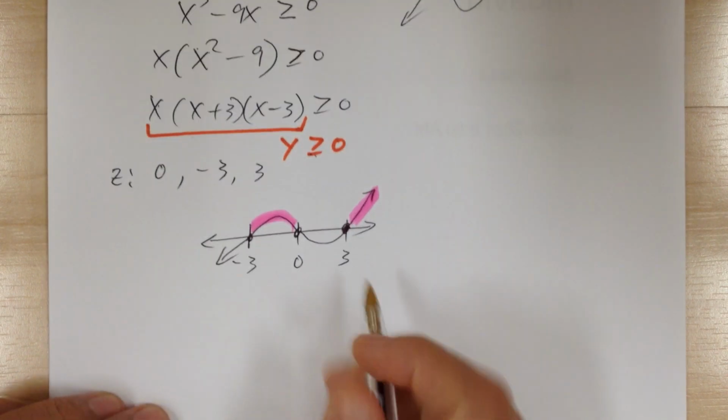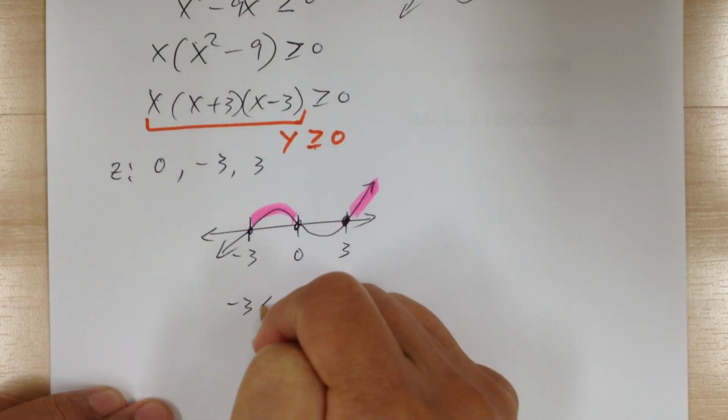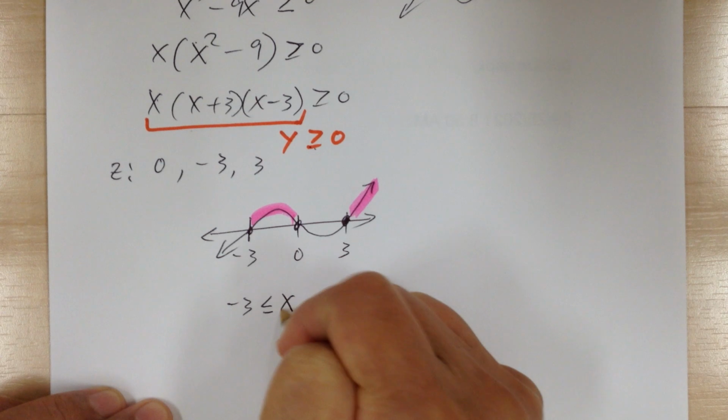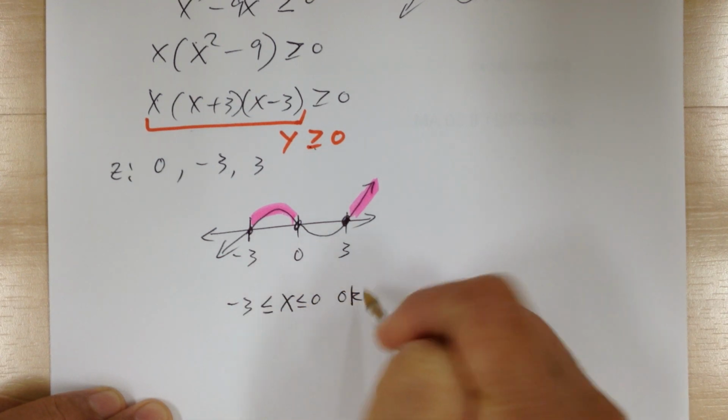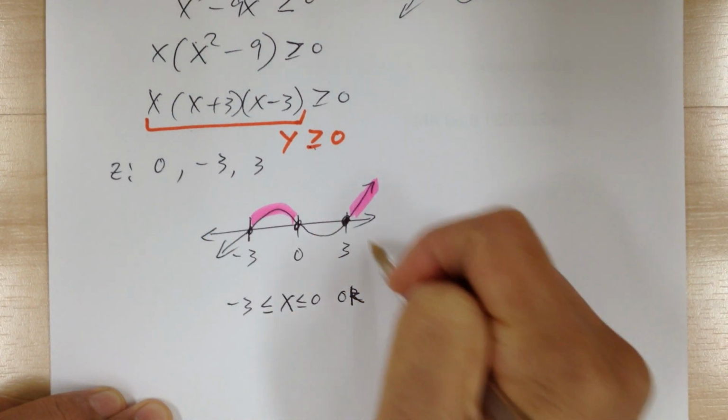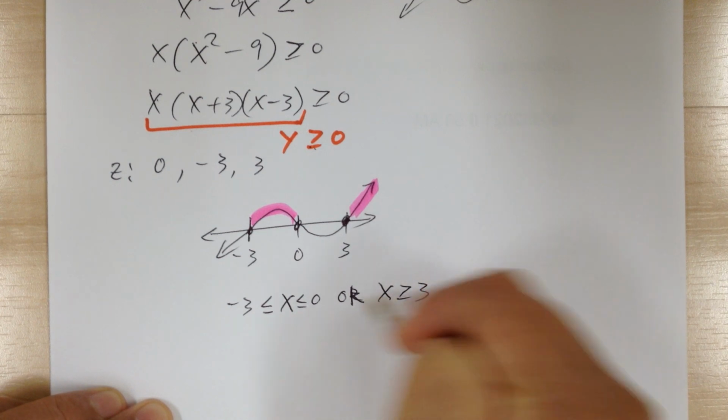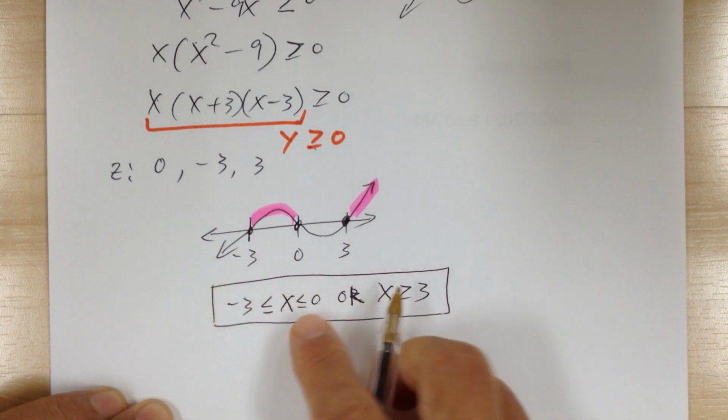So from here, you're going to get negative 3 is less than or equal to x less than or equal to 0, or, when you have 2 parts, you have the or, x is greater than or equal to 3. And that's your answer for this.